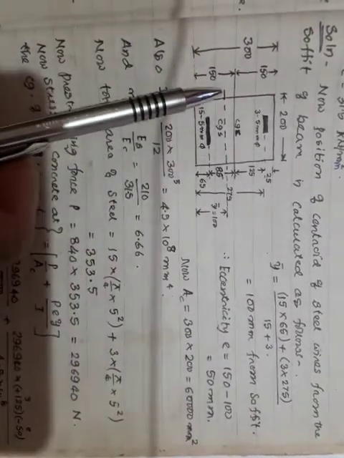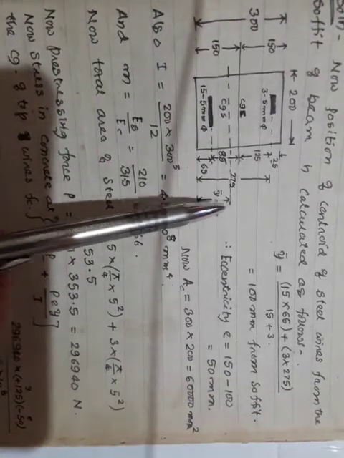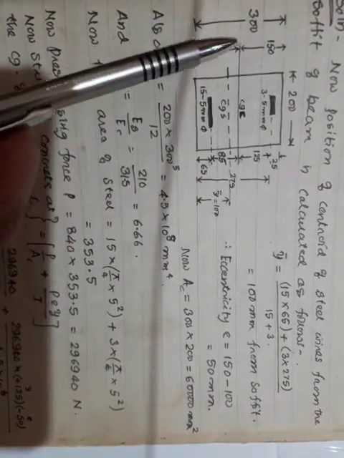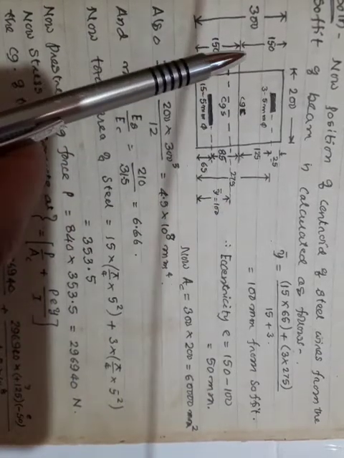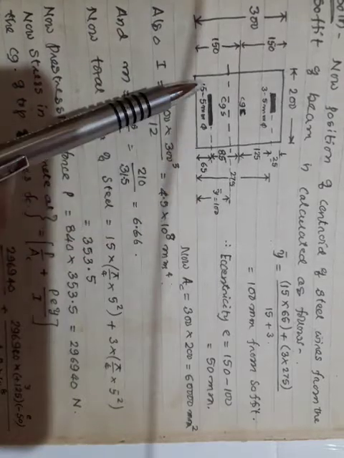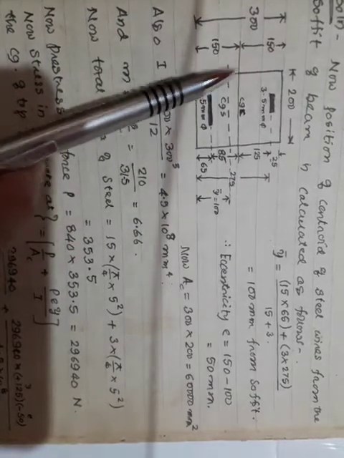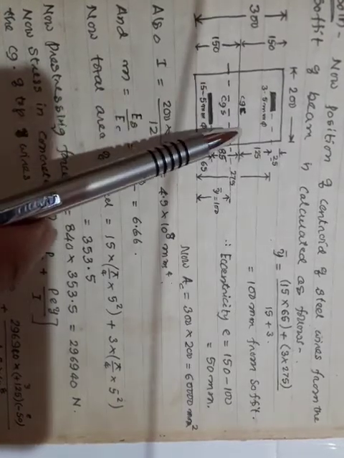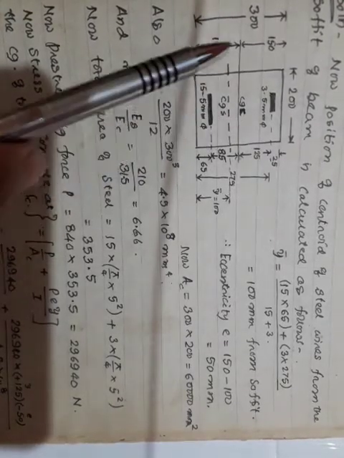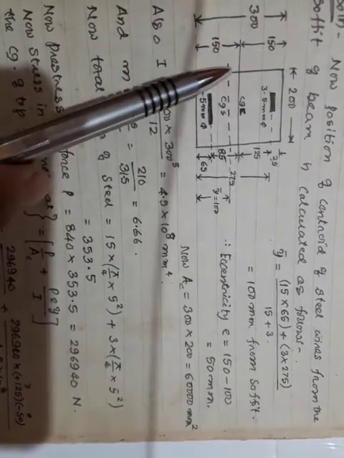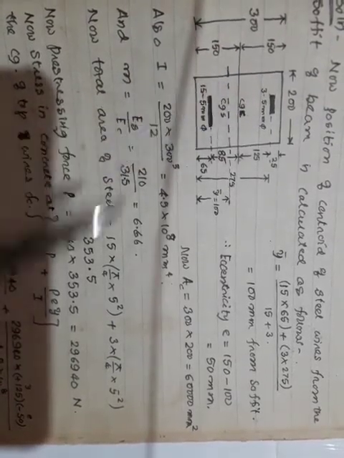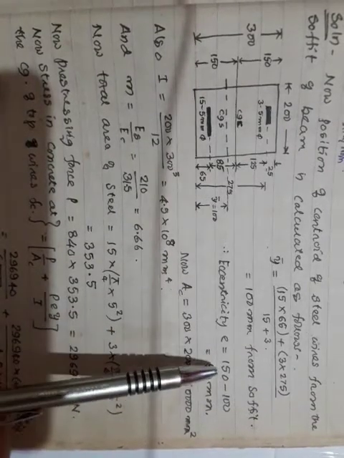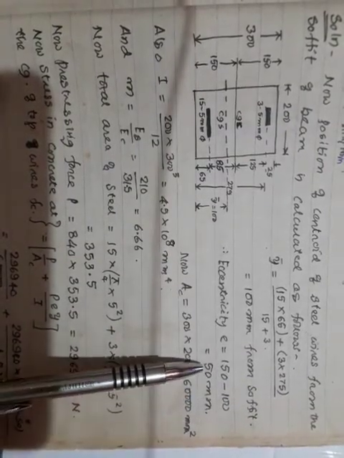So now I have marked your CGS. CGS lies at a distance of 100 mm from the bottom, and CGC lies at a distance of 150 mm. So now you can easily calculate the eccentricity. Eccentricity is the distance between CGC and CGS. So 150 minus 100 will give me the eccentricity. Am I right? Eccentricity is 150 minus 100, so it will give me 50 mm.